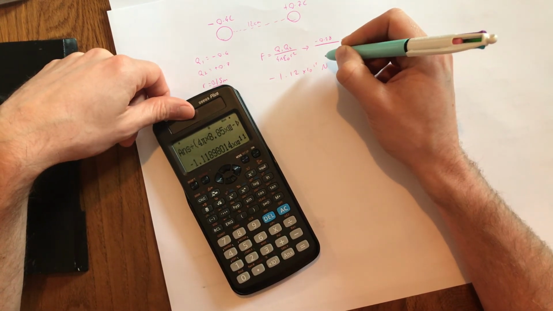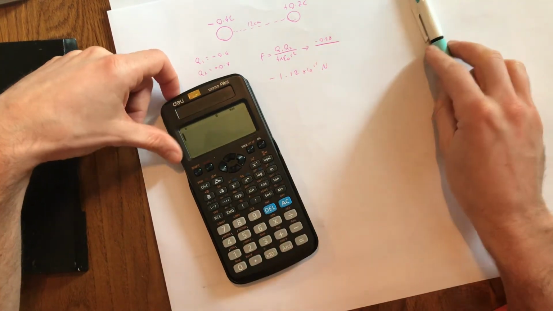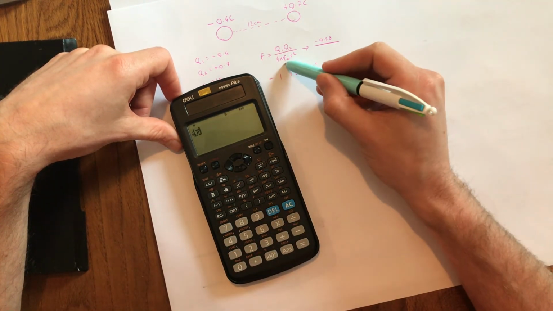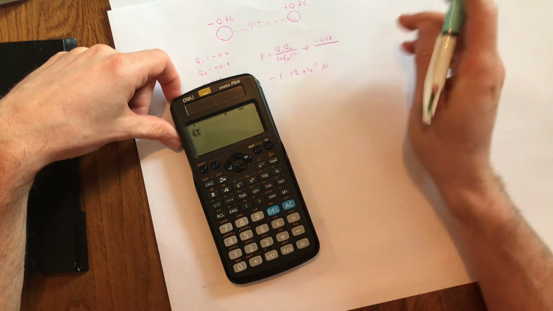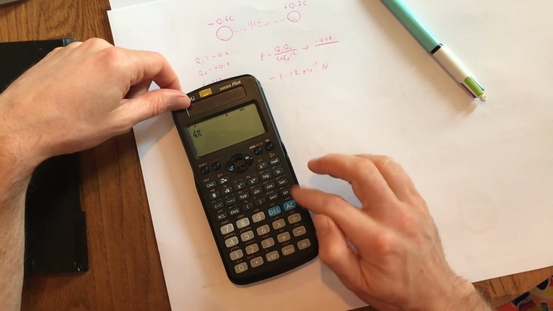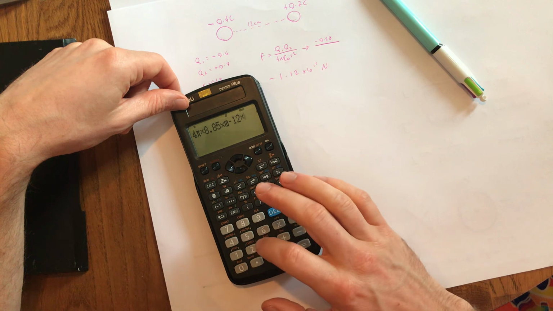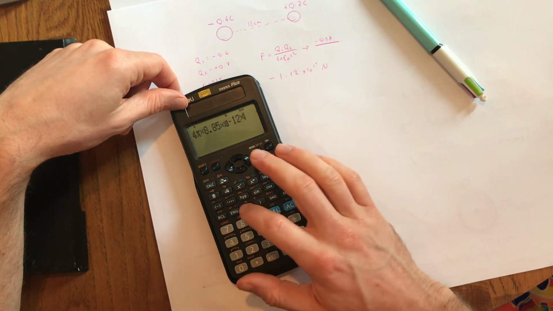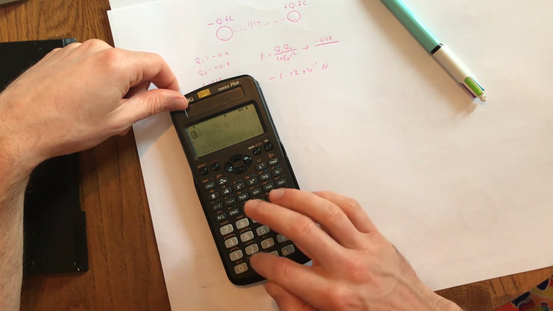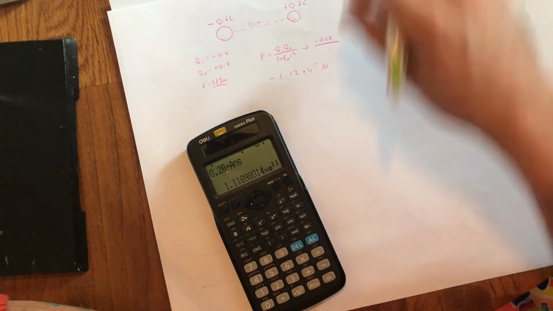So have I done that correctly? Let's just check here. So negative 0.28. Let's do our denominator here: 4 pi times 8.85 times 10 to the negative 12 times 0.15 squared. This is really small, so I imagine the answer must be pretty big. 0.28 divided by answer equals, and there we go. Okay, so we got a pretty large force.